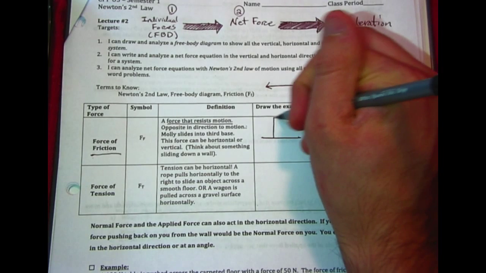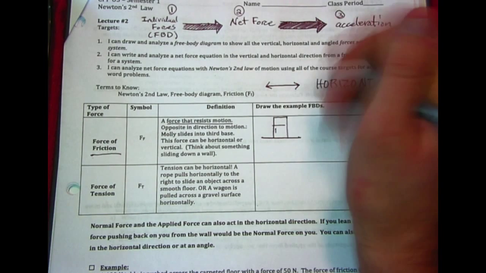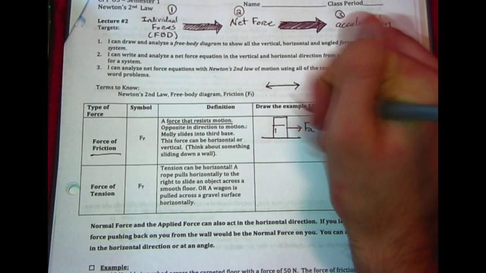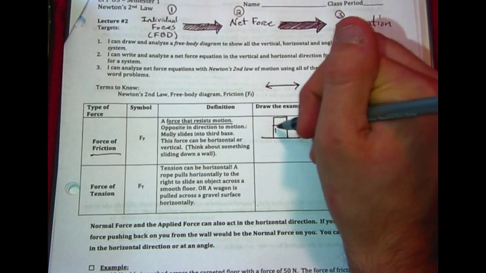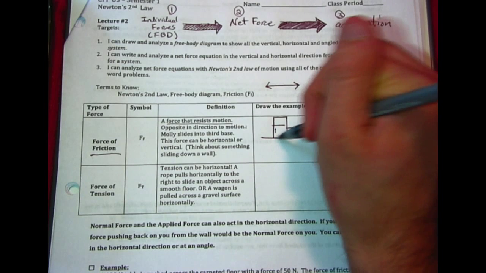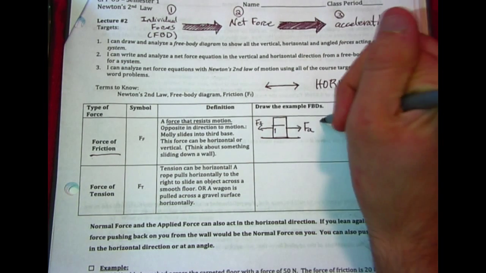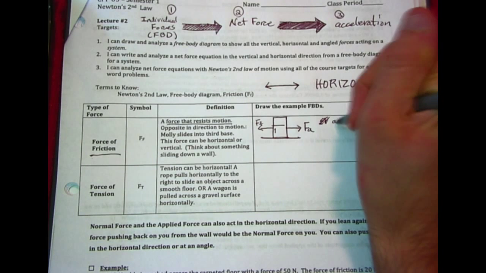So let's say we have a refrigerator right here, all right? And let's say you're pushing it with an applied force, right? The intended motion is to move this way, but because of friction right here, it's not going to move. So we could still have that force of friction if our object is at rest.